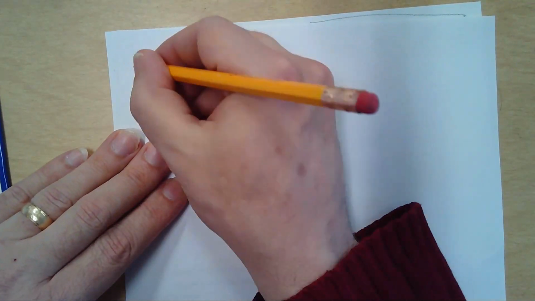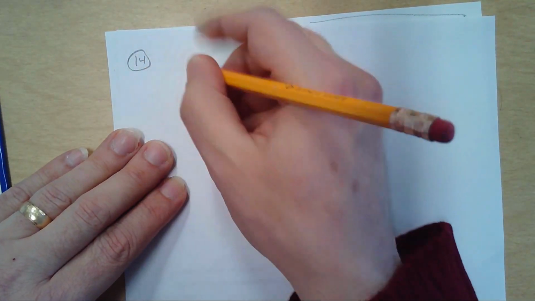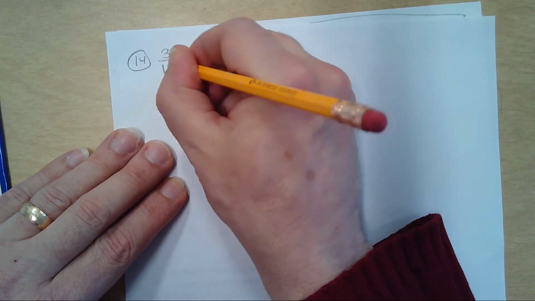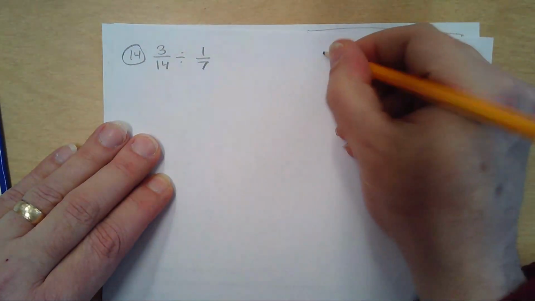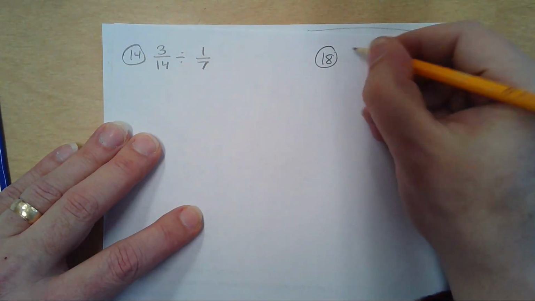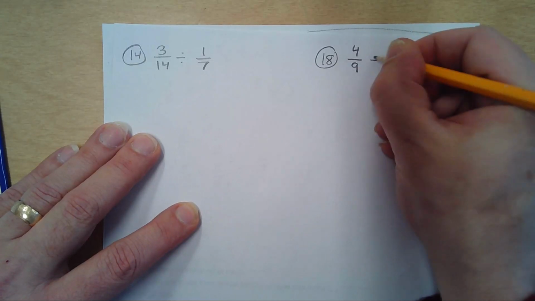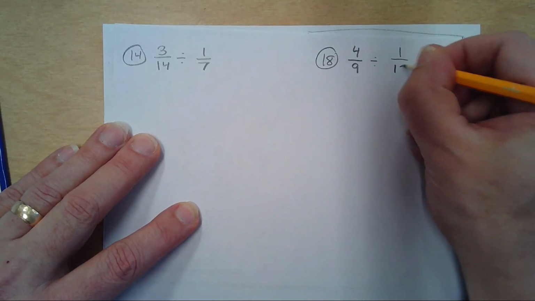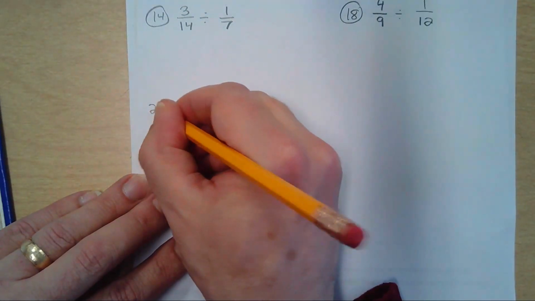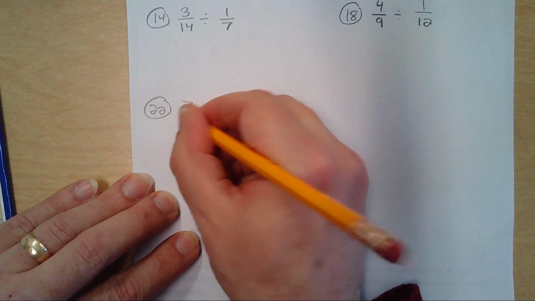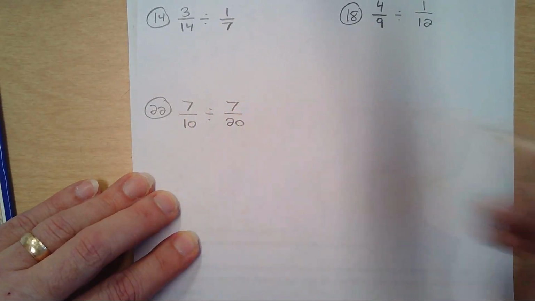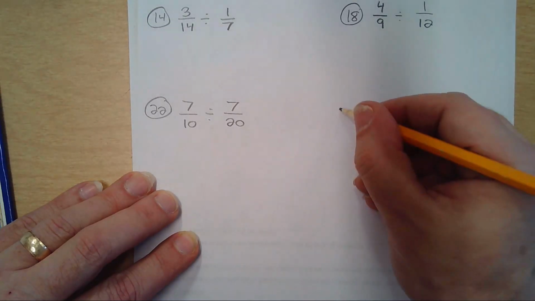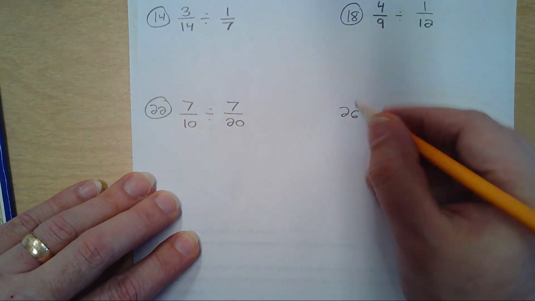1, 2, 3, 4, 5, 6, 7. First 4 problems. Try number 14. 3/14 divided by 1/7. Number 18. 4/9 divided by 1/12. Number 22. 7/10 divided by 7/20. Number 26. 14, 18, 22, 26.